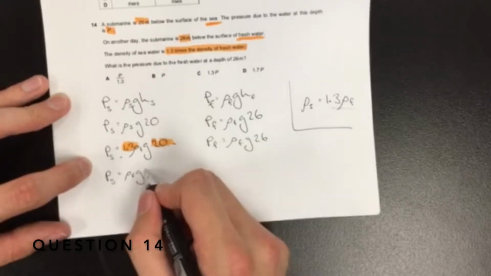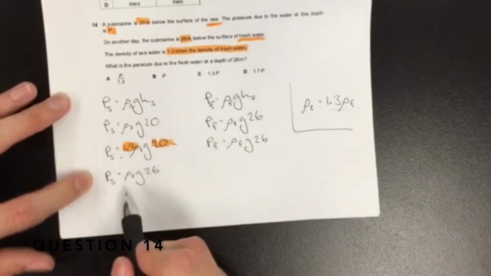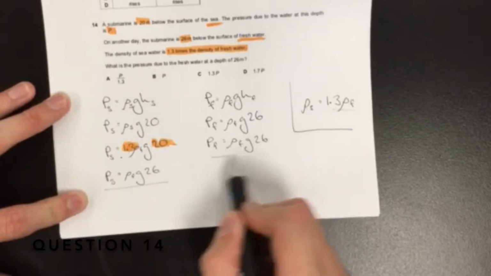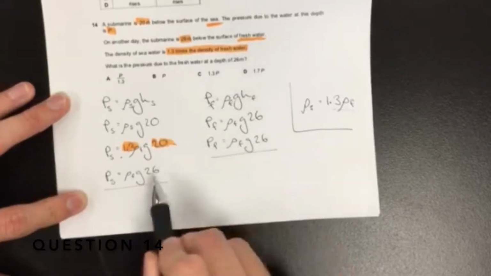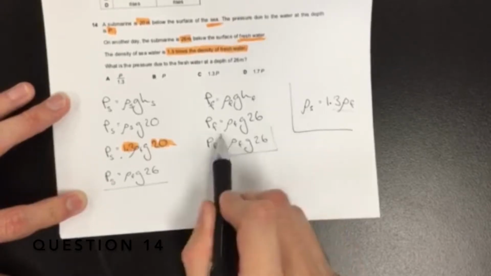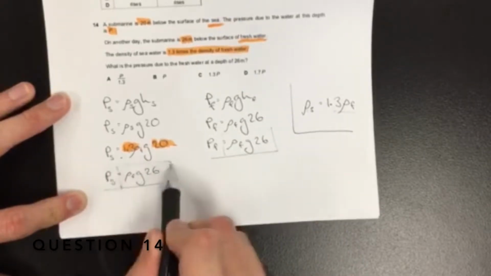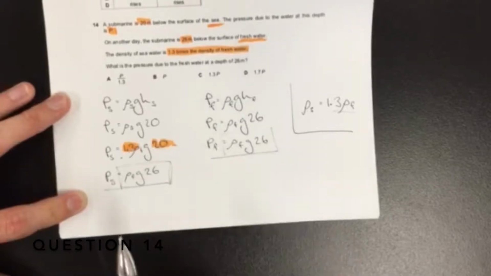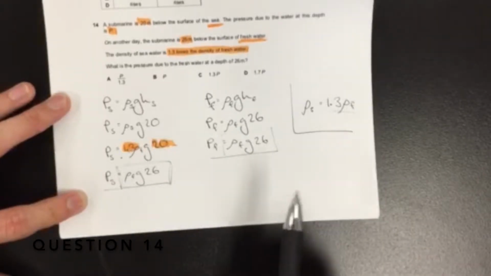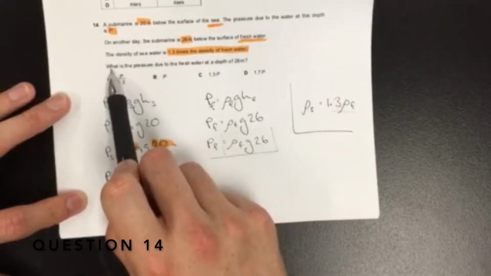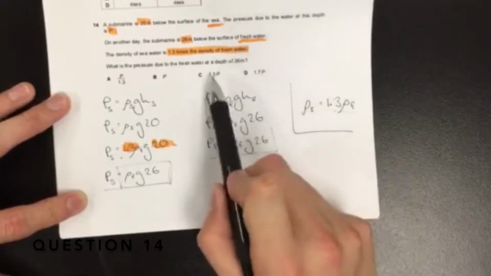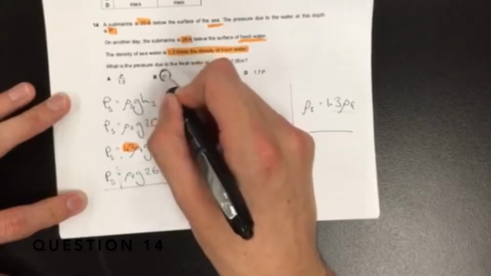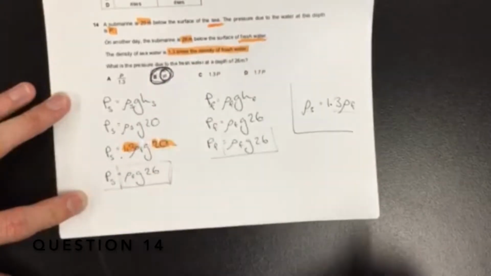1.3 times 20 is 26. And look, this and this are the same, right? You've got the density of the fresh water times gravity times 26. So it's the same thing, right? We're saying that the pressure in both those cases is equal to the same thing. So the pressure is the same, right? That's what we need to know. So if we're saying what is the pressure due to the fresh water at a depth of 26, it's not 1.7 times greater, it's not 1.3 times greater, and it's not divided by 1.3, it's the same, it's just P. So our answer is B, right?